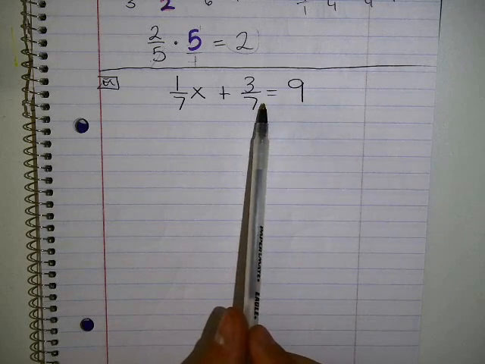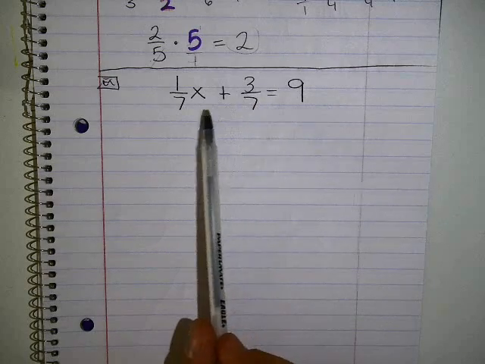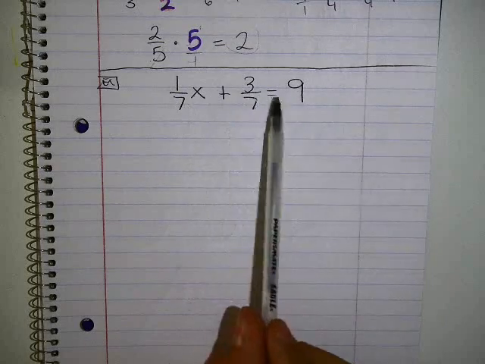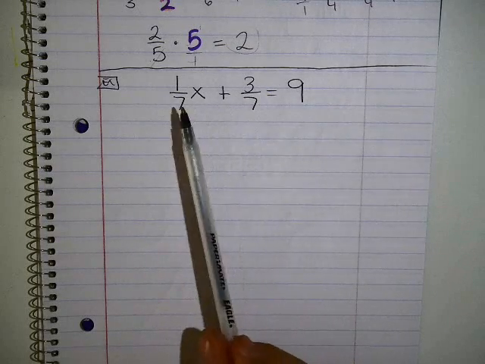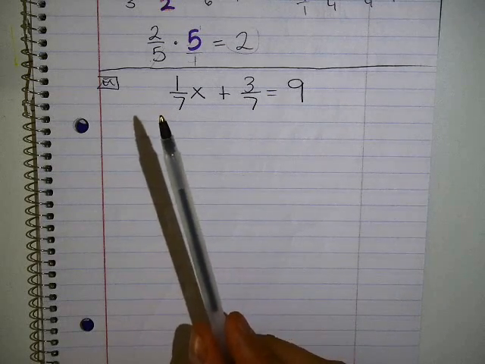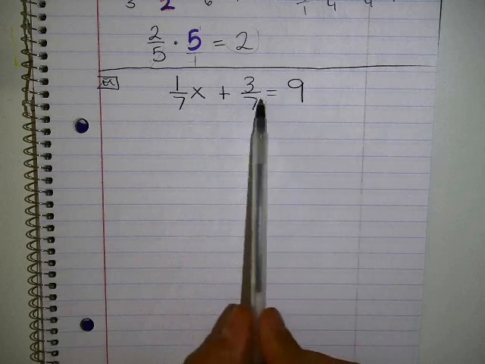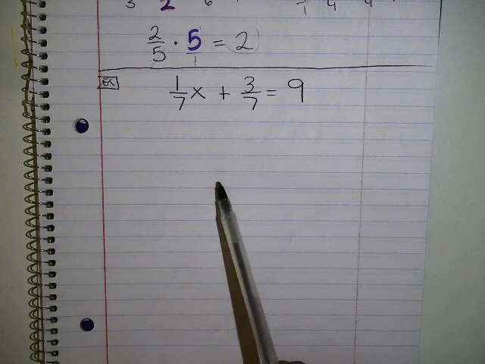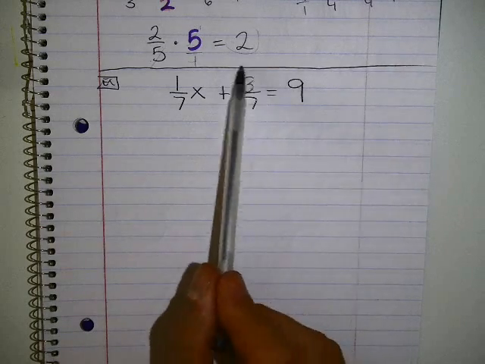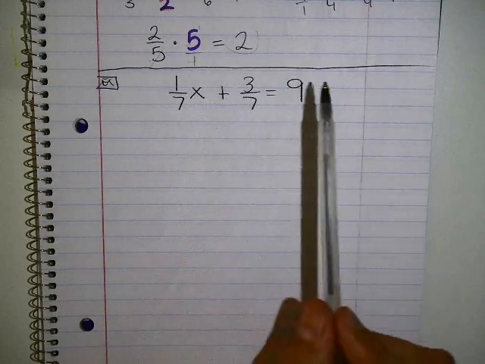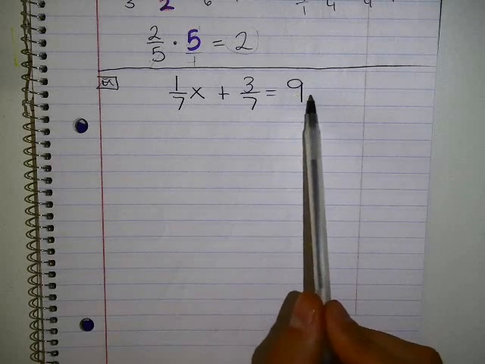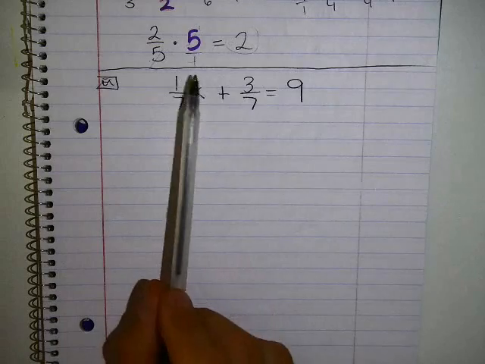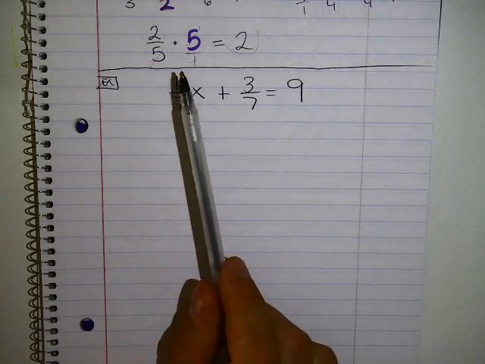If I was smart and I thought of a number that I could times everything over here by, that would cancel out those fractions. Like what could I times these by to cancel out the fractions? Could I do that? Should I times everything over here by 7? I also have to times the 9 by 7, but that's okay. Everything on the left I'm going to times by 7, and let's see what happens.